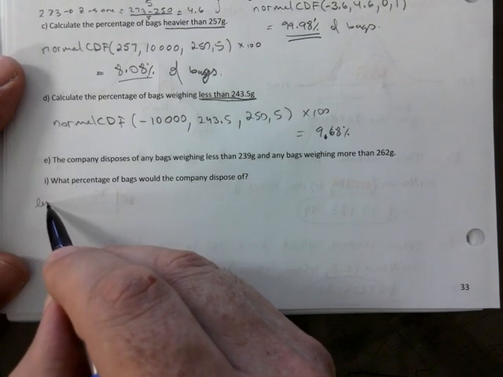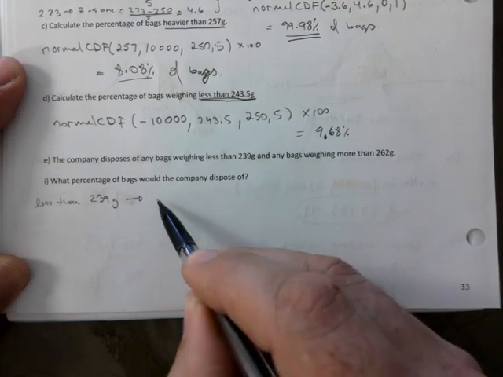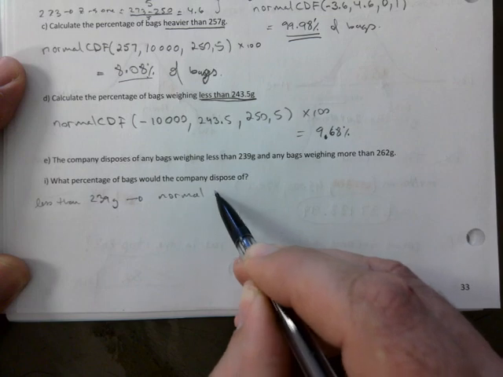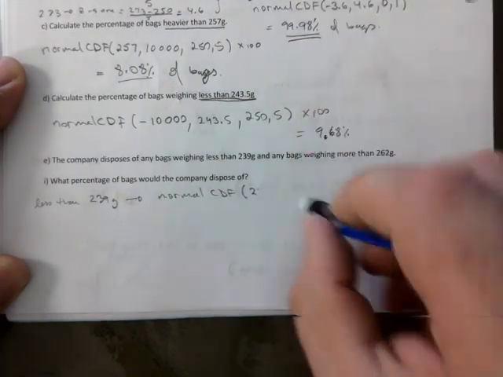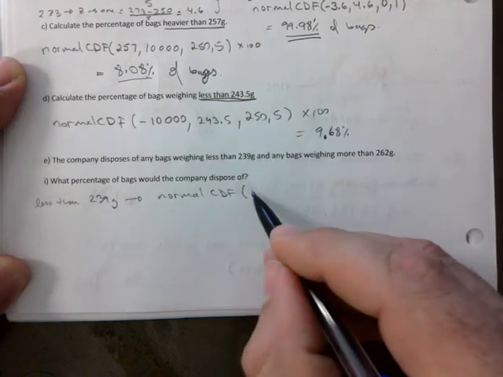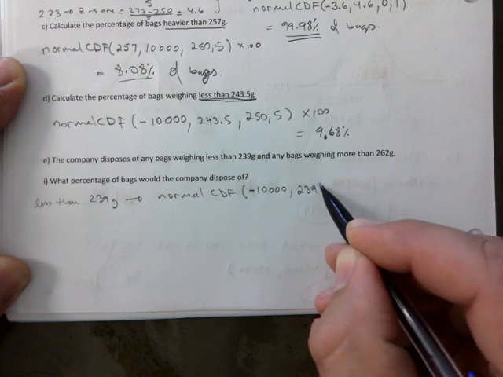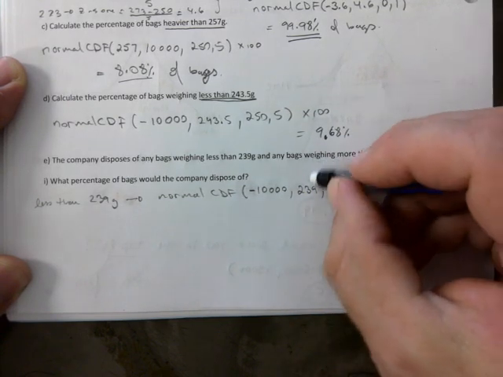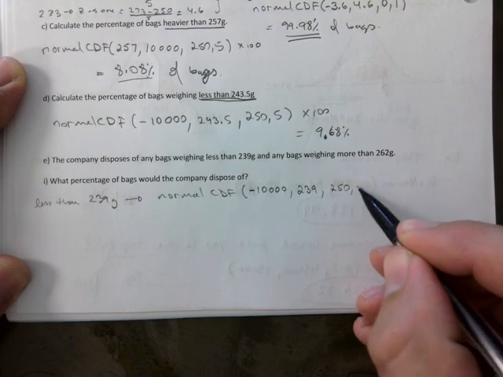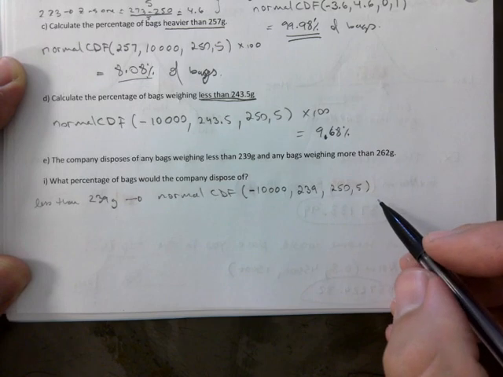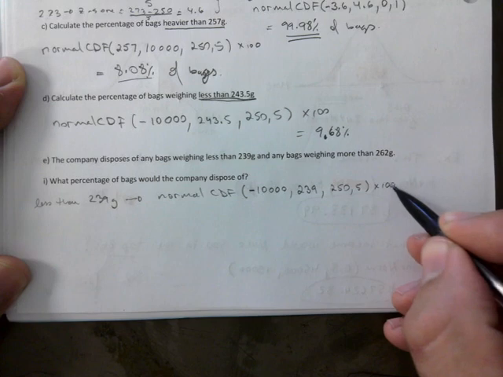So less than 239 grams. I'm going to figure that out. That'd be normal CDF. I want everything less than 239, so I need to go as far to the left as possible, all the way up to 239, and that is 255. And let's multiply by 100 and get that answer.